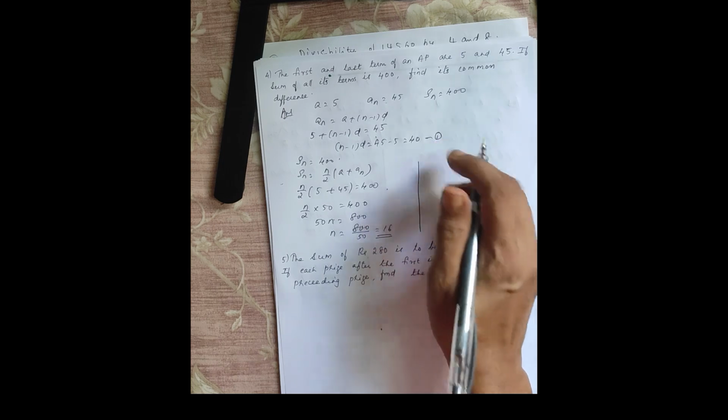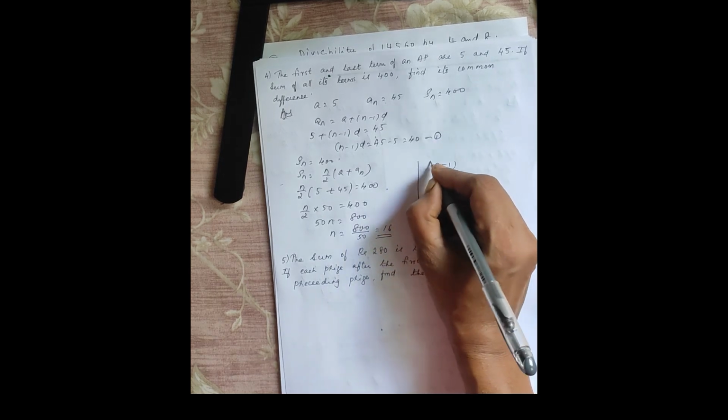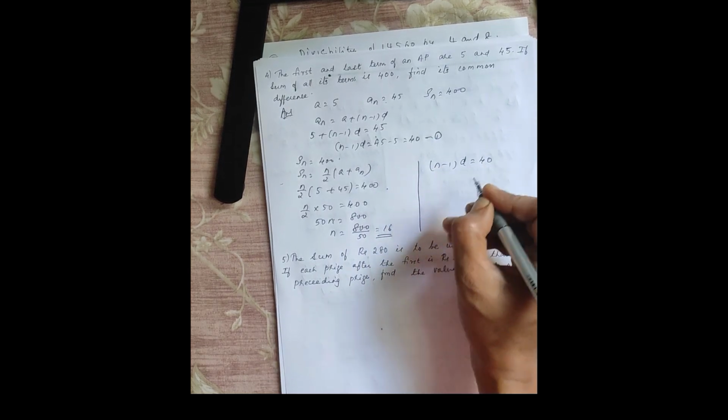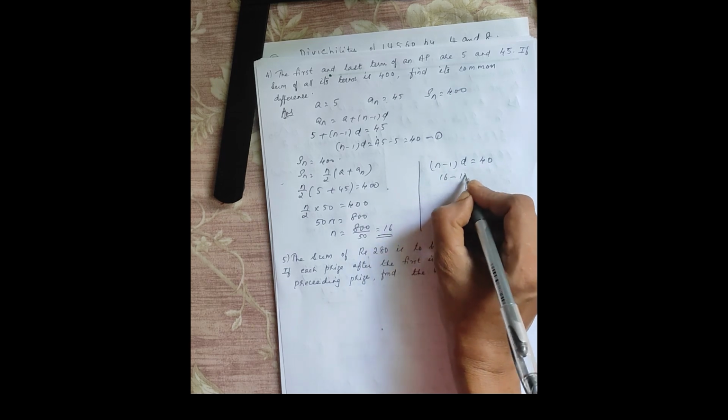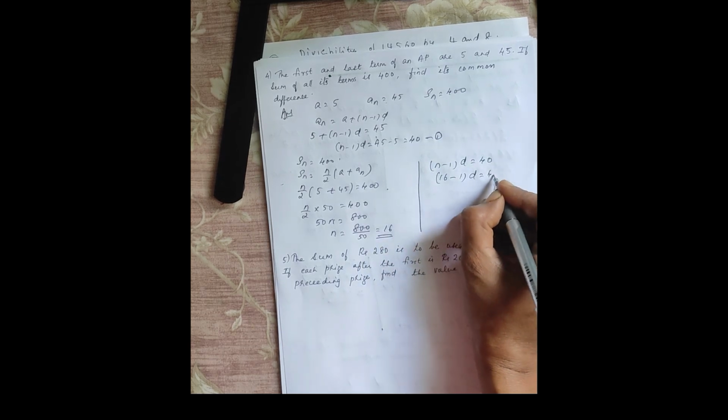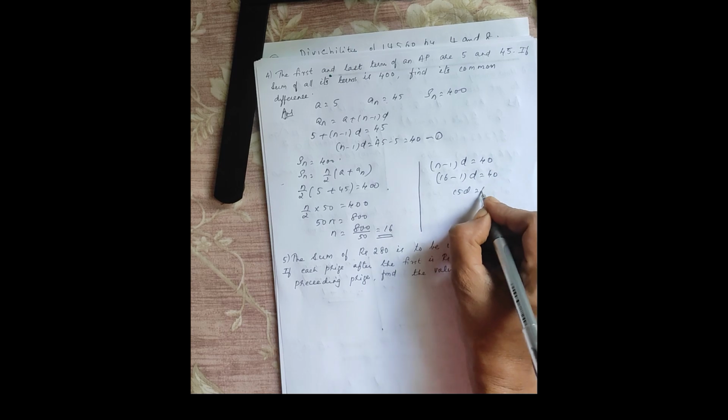Now you can use it in the first formula, n minus 1 into d equal to 40. We got the first equation. N here is 16, so 16 minus 1 into d equal to 40. So 15d equal to 40. d is equal to 40 over 15. Simplify, you will get 8 over 3. So n and d, you got the answer.